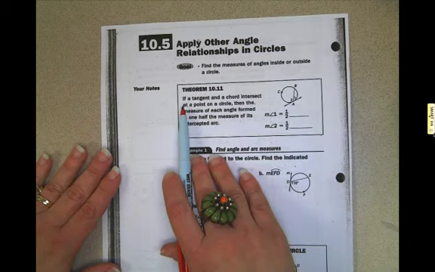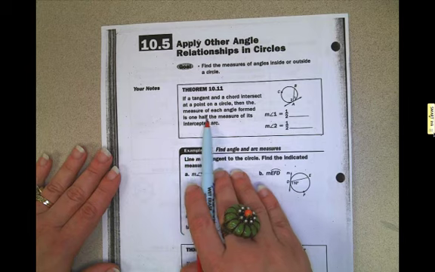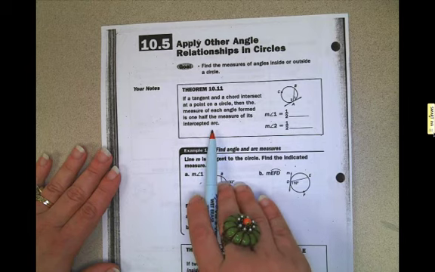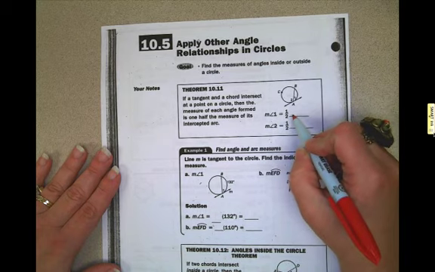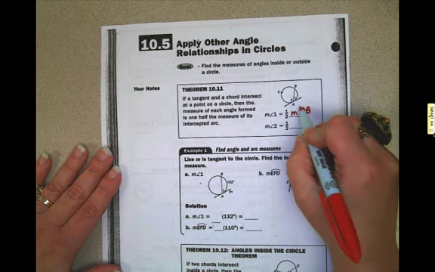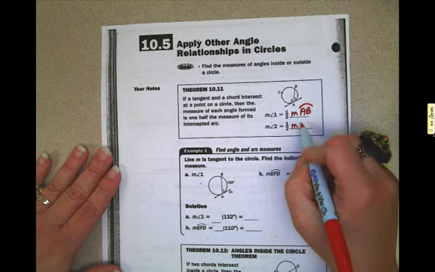The first is, if a tangent and a chord intersect at a point on a circle, then the measure of each angle formed is half the measure of its intercepted arc. So to find the measure of angle 1, it's half of the measure of arc AB, and to find the measure of angle 2, it's half of the measure of arc ACB.